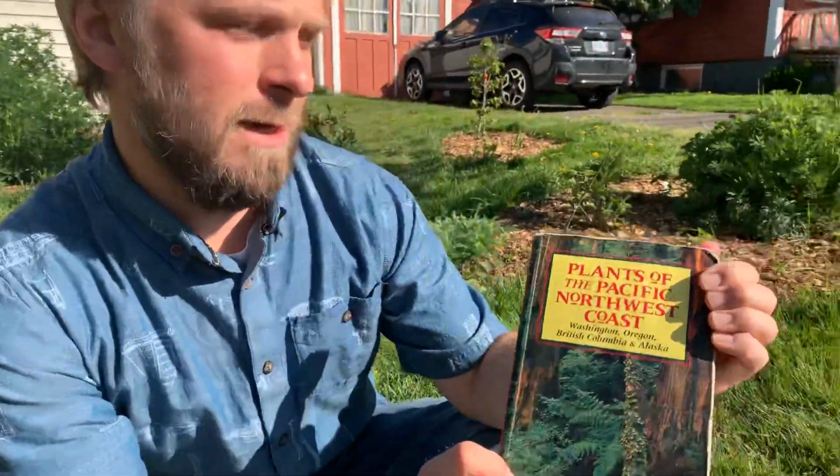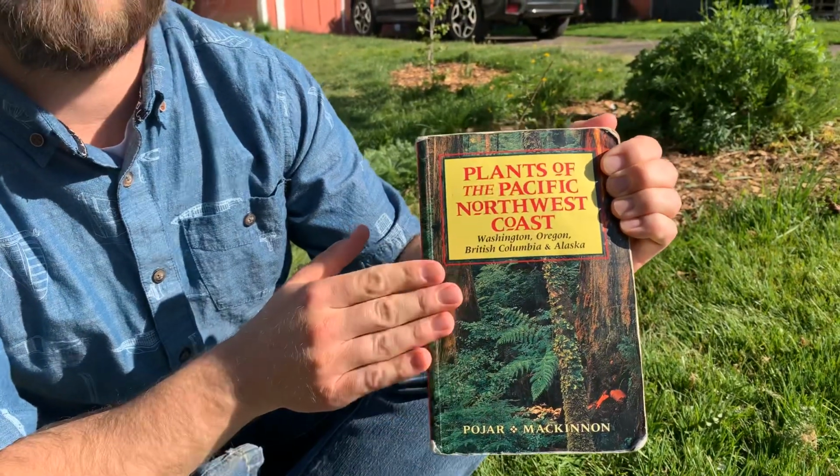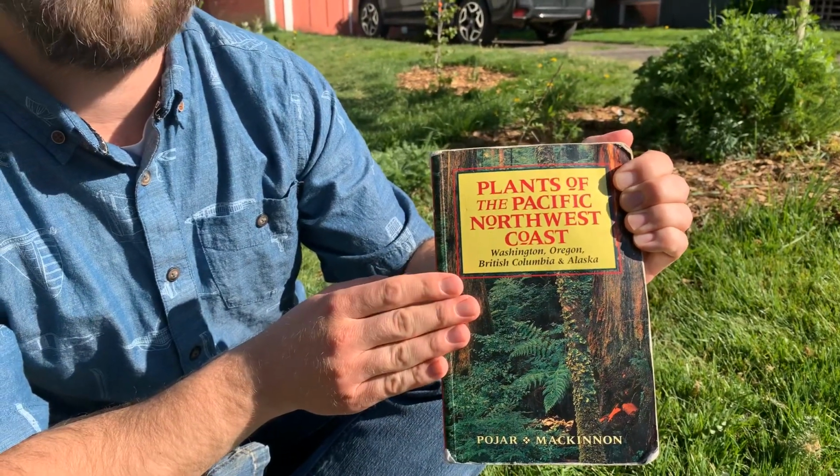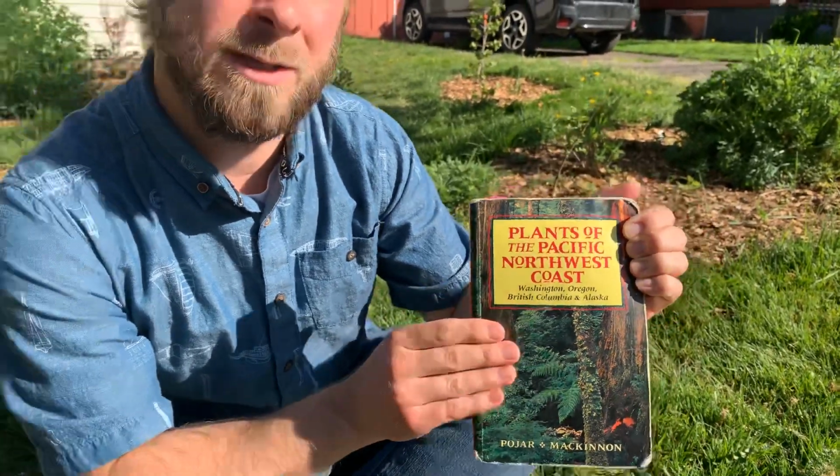Another great book is Plants of the Pacific Northwest Coast. This one goes over the Pacific Northwest coast all the way from Alaska to Northern California. But it definitely includes the Willamette Valley here in Portland.